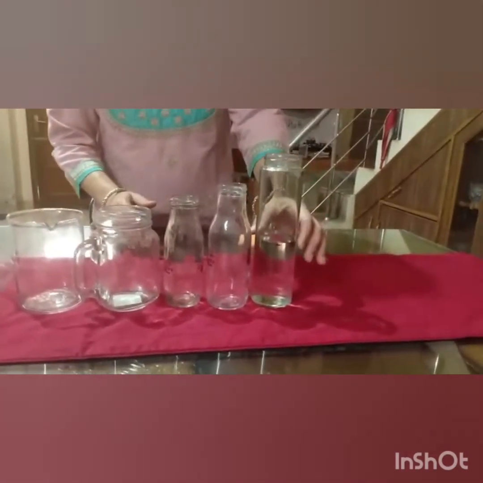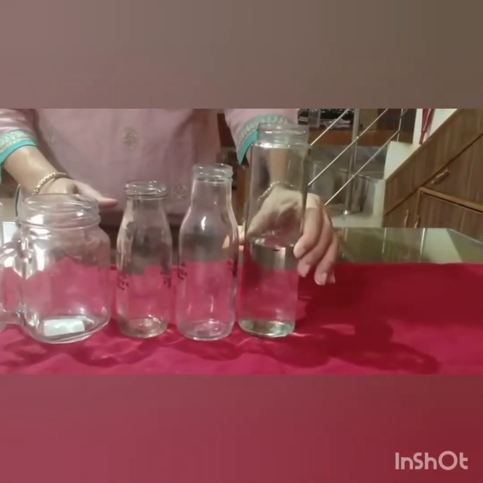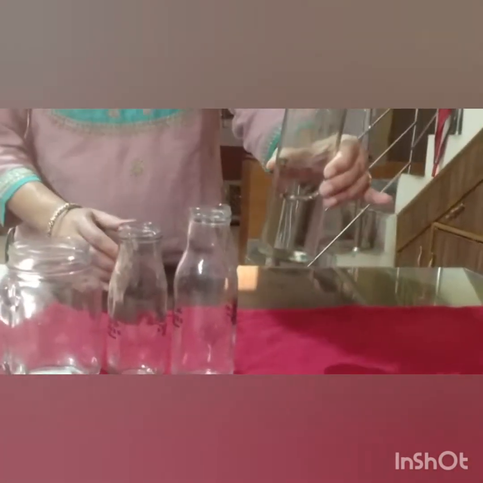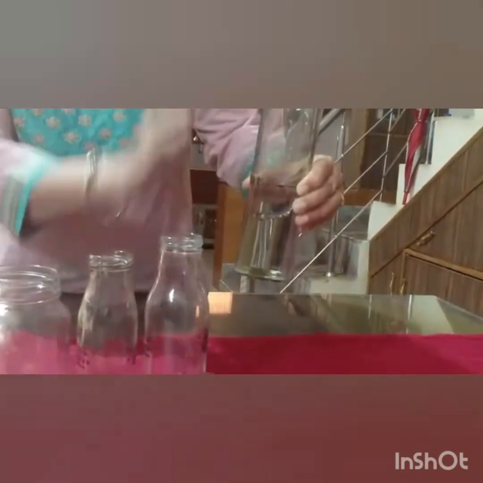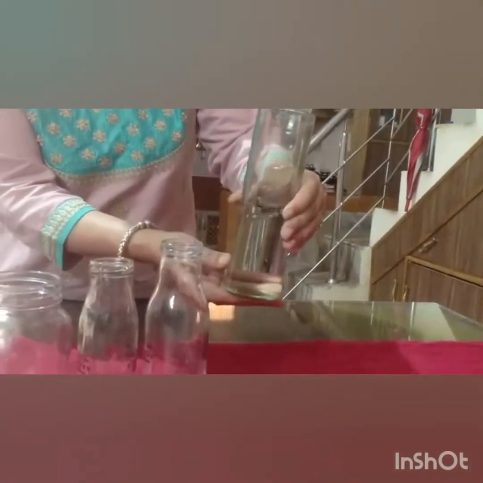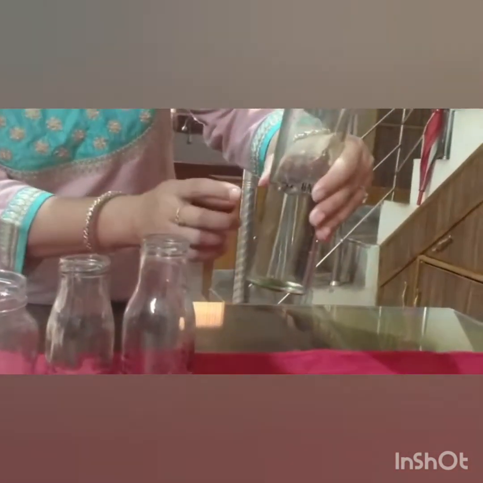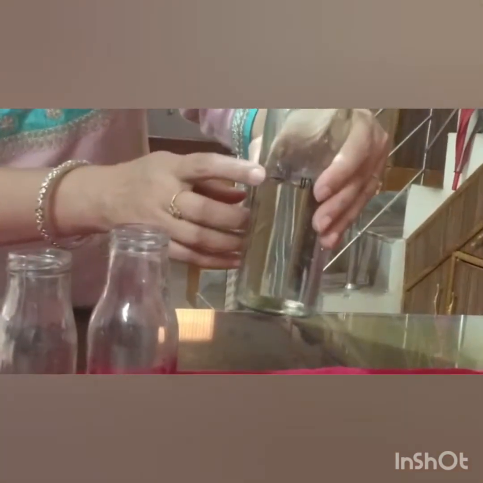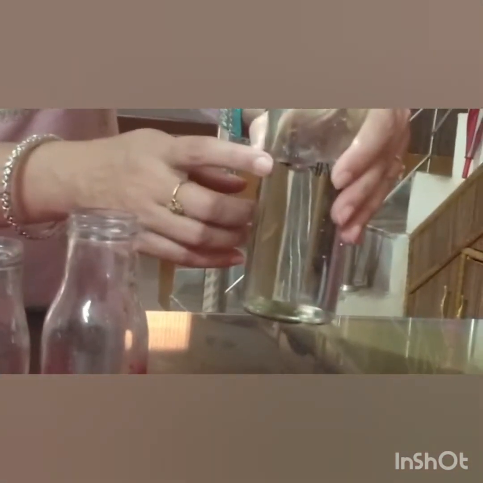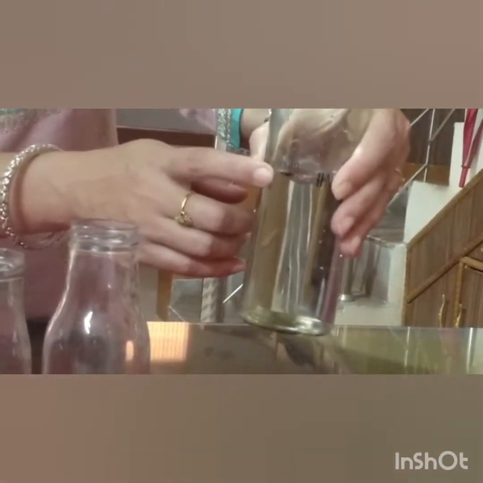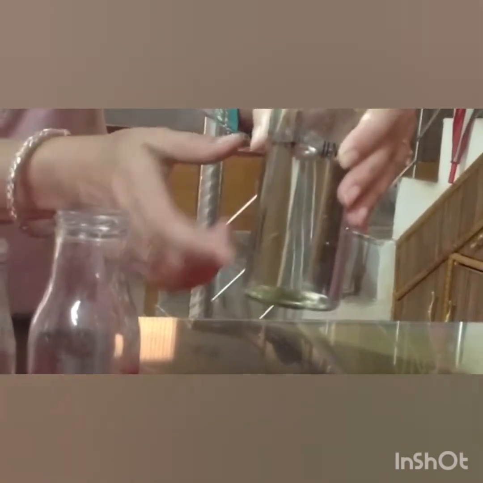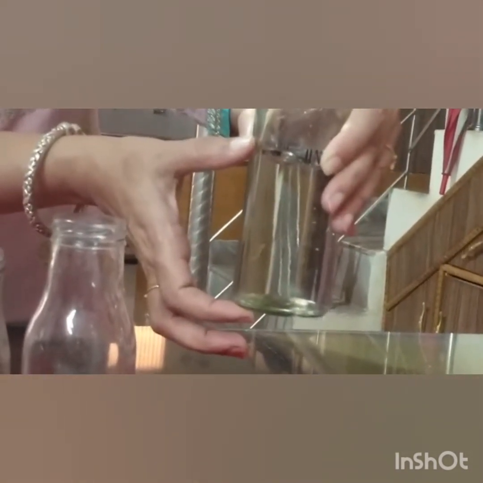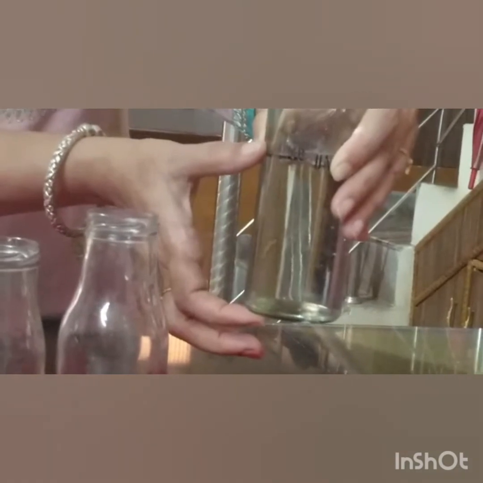So first I'll measure 100 ml of water in the measuring cylinder. So this is my measuring cylinder at home, so I'm using this. So I have made a mark here that I have this volume of water. This black mark shows that I have this much volume in this measuring cylinder.